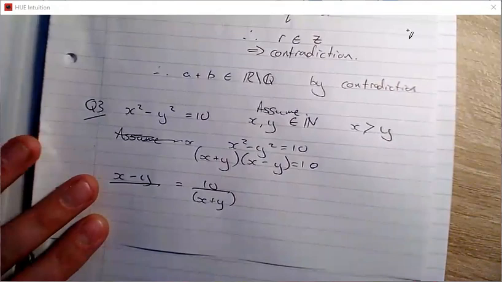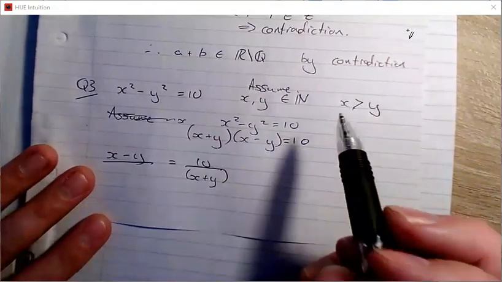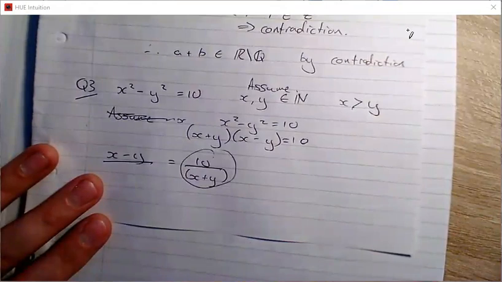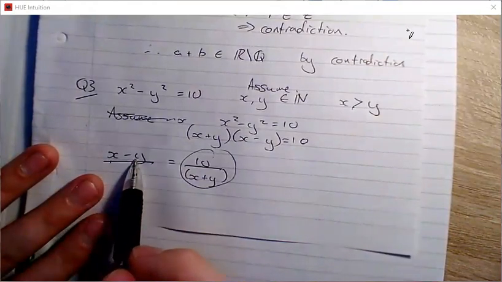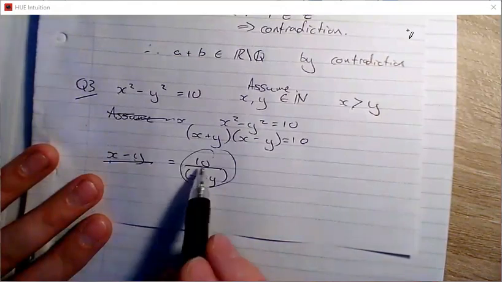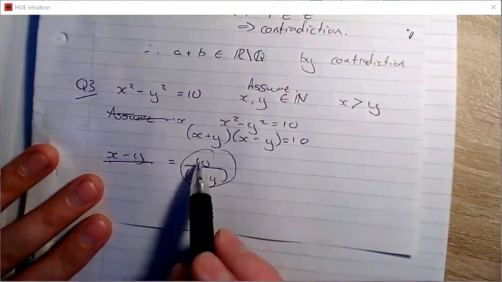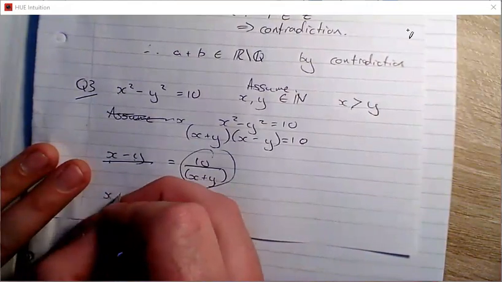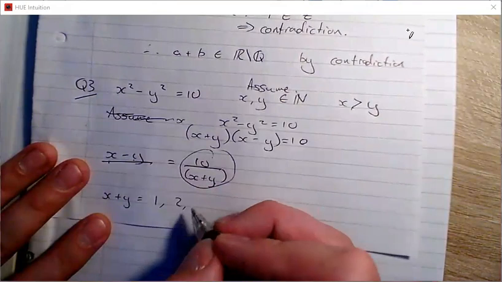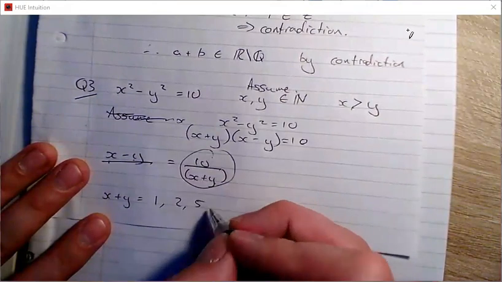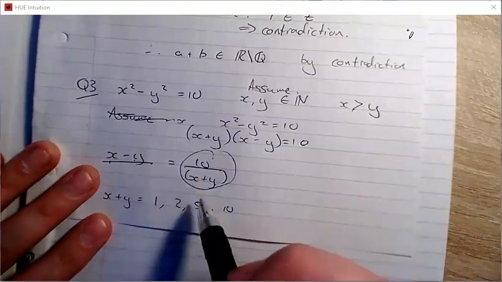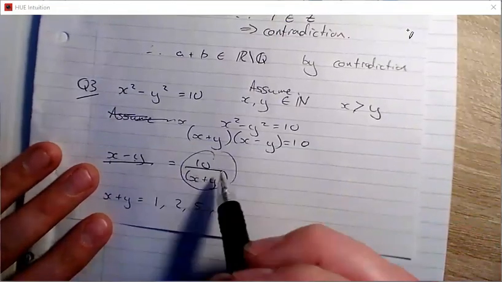Okay, so the argument that I'm about to make is that this number is not an integer. Now, if you take a whole number and subtract a whole number, you should get a whole number. The only way that this could be an integer, a whole number, is if x plus y equals either 1, 2, 5, or 10. It can only be an integer if x plus y add up to give these factors.